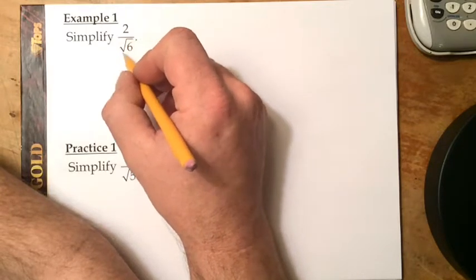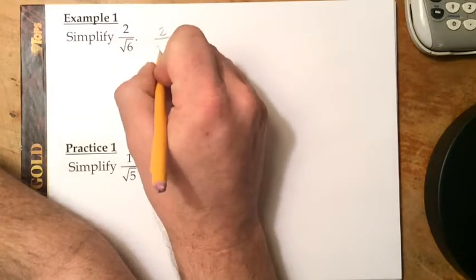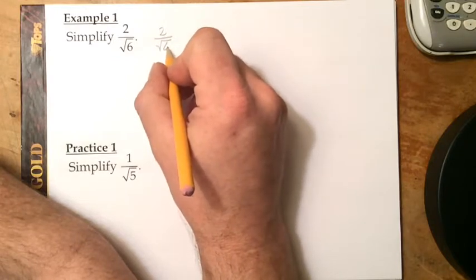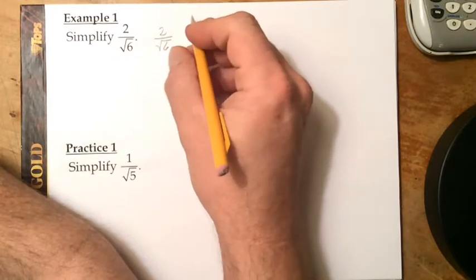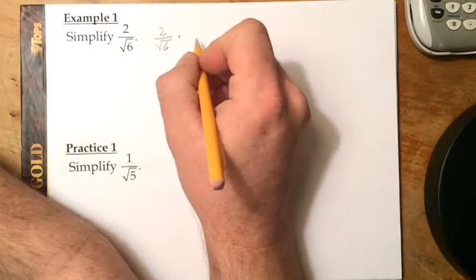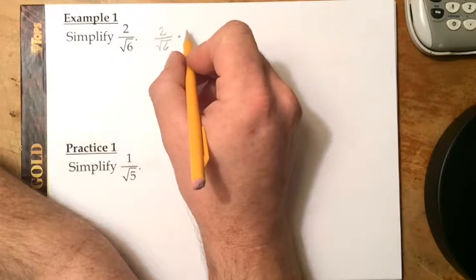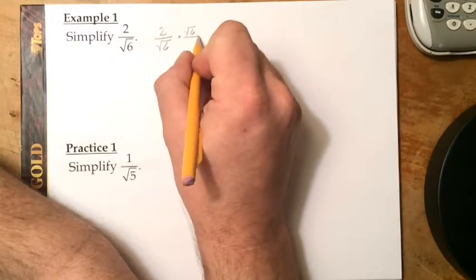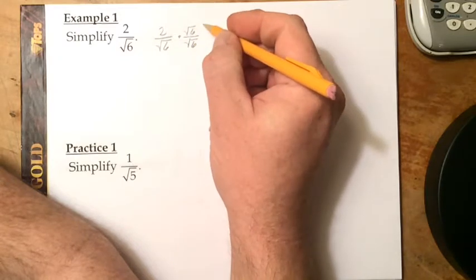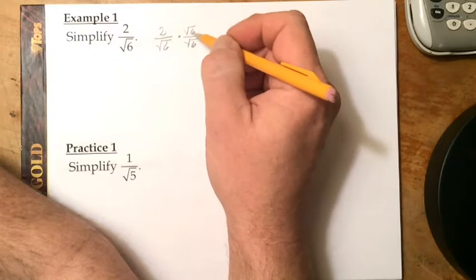You're never supposed to leave that in the denominator. So if we have 2 over the square root of 6, the way we can get rid of this square root of 6 is by multiplying this entire fraction by 1. But the 1 needs to be in the form of the square root of 6 over the square root of 6. Anything over itself is equal to 1 whole, and when you multiply 1 by anything, it doesn't change the value of it, so we can get by with this.